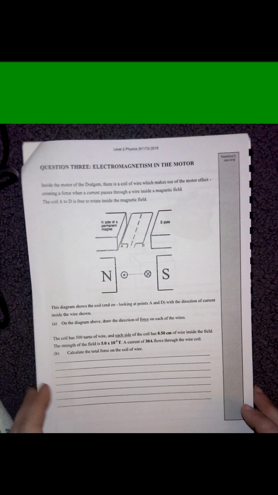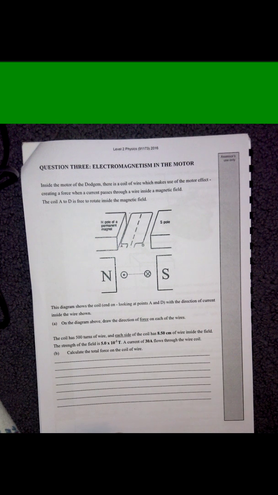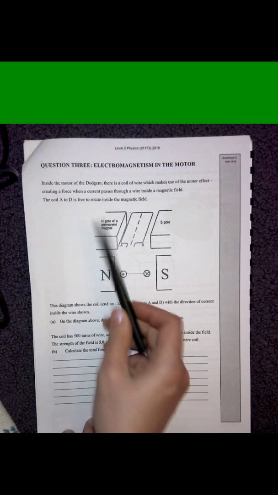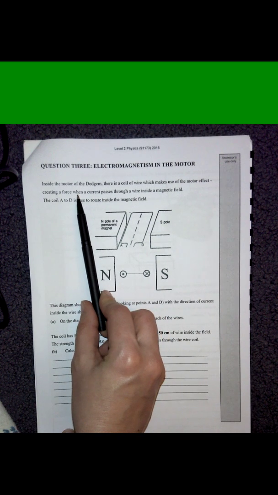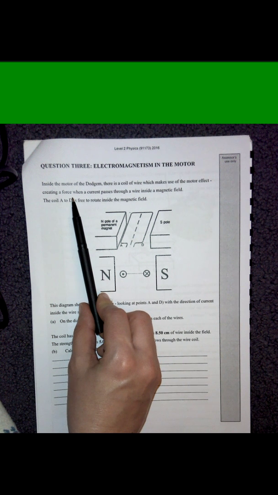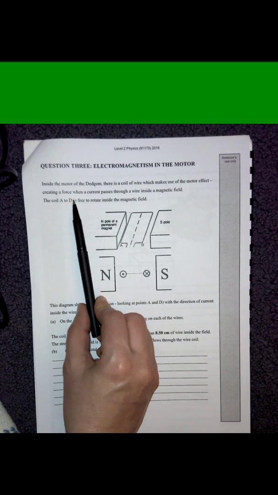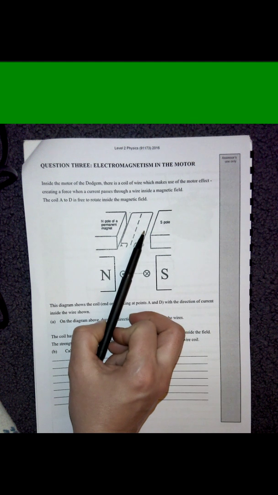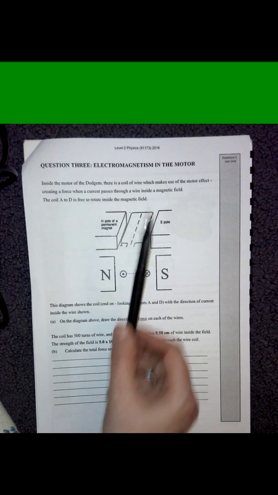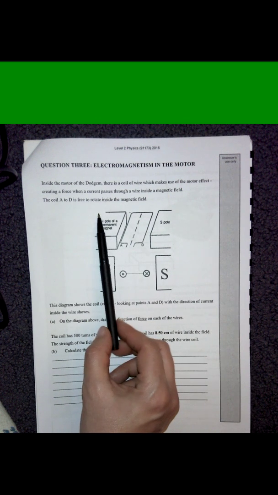Okay, so question 3 then was electromagnetism, and we were given this diagram here. It's talking about the motor inside here, making use of the motor effect. So remember, the motor effect is applying some current to a wire in a magnetic field to get a force that will give you a turning effect or some kind of kinetic energy.